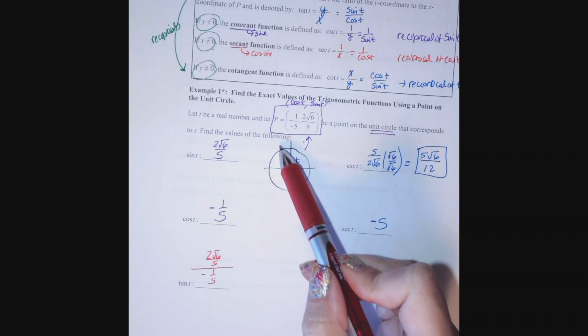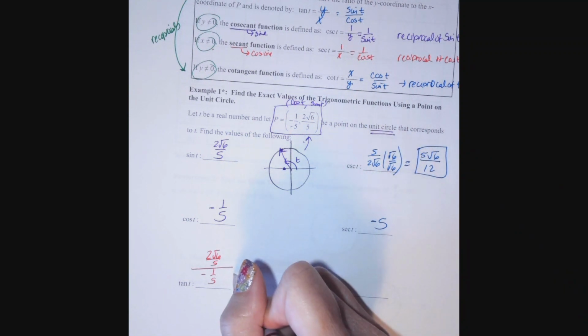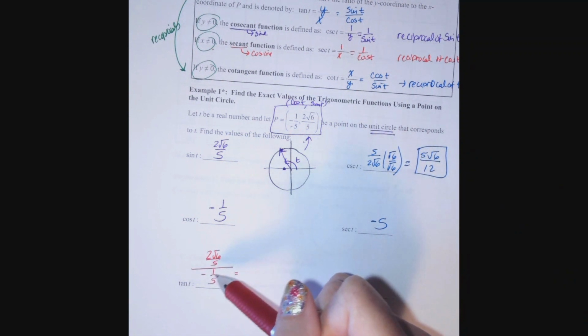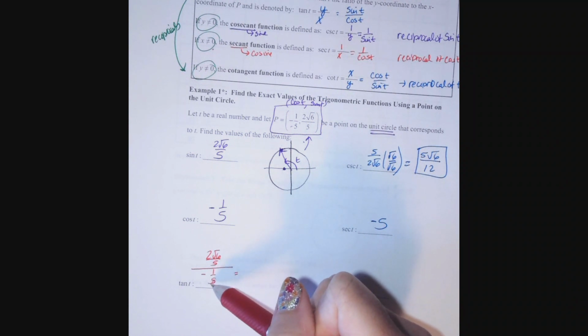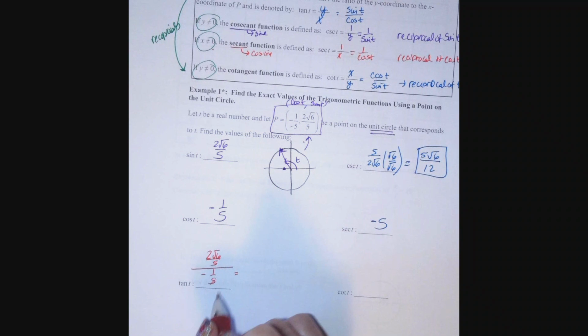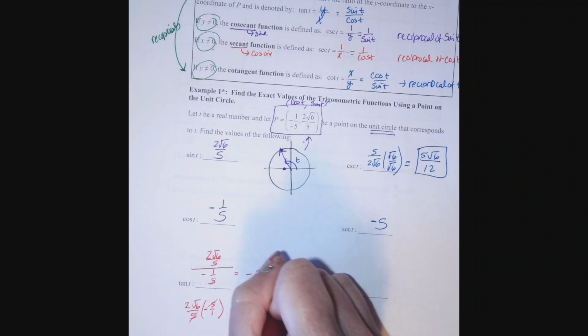Which makes sense because I'm in quadrant 2. If I simplify this, I multiply by the reciprocal of the denominator. Those 5's are going to cancel out. Let me show you: 2 square root 6 over 5 times negative 5 over 1. Those 5's cancel out, and I'm left with negative 2 square root 6.